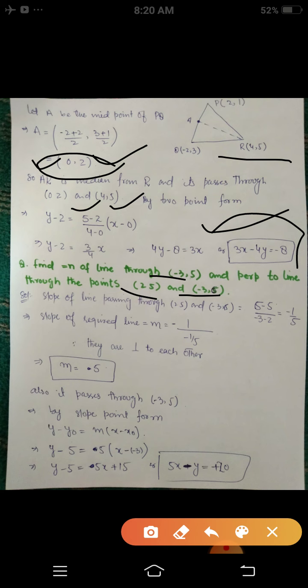Now here the slope of the line through (2, 5) and (minus 3, 6) is given by the difference of y coordinates upon the difference of x coordinates, which is simply minus 1 upon 5. Let m be the slope of the given line, that is, the one which passes through (minus 3, 5). Now this line is perpendicular to the line whose slope is minus 1 upon 5. So by the condition of perpendicularity we get m equals minus 1 upon the slope of this line, which is minus 1 upon 5. So simply m equals 5, because the lines are perpendicular.